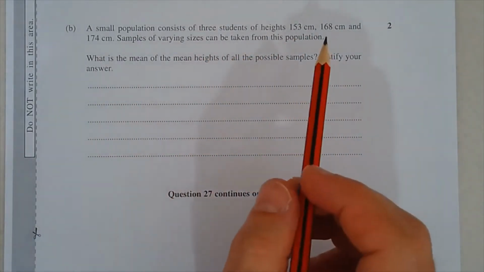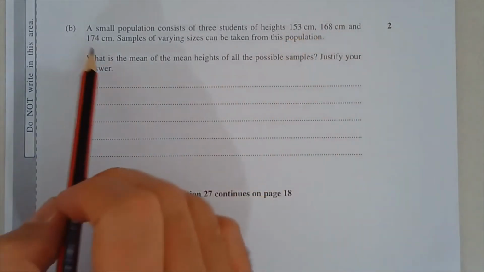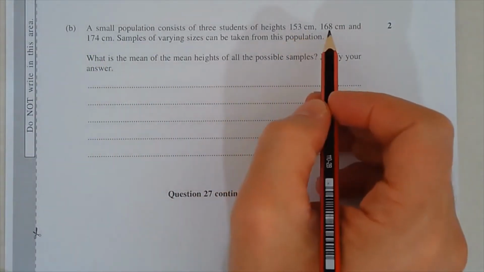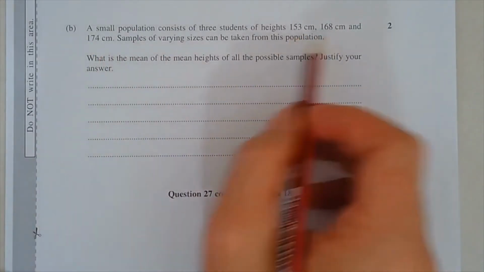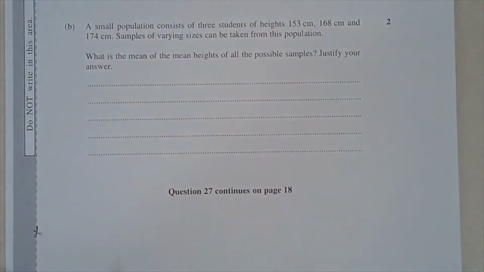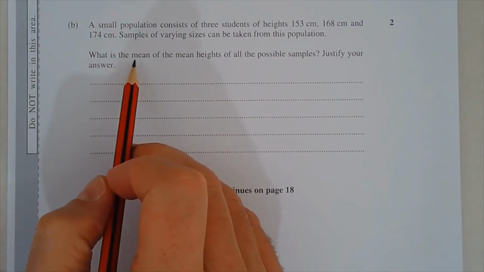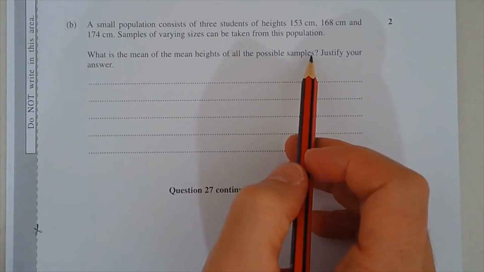And the samples that can be taken from this population, you can either take all 3 students, 153, 168, 174. We can take samples of 2 students, so it could be 153, 168, 153, 174, or 168, 174, or we can just take samples of 1 student. So 2 ways we can do this. We can either work out all the different possibilities, add them together and divide by the number of possibilities, or we can apply the theory that the mean of the mean heights of all the possible samples is in fact equal to the mean of the population itself.